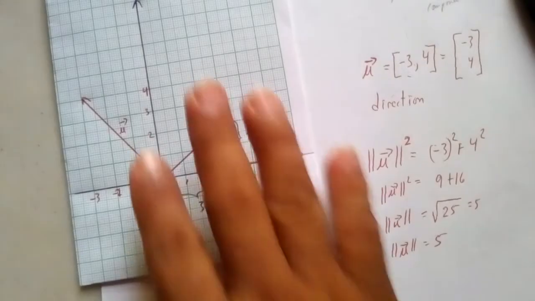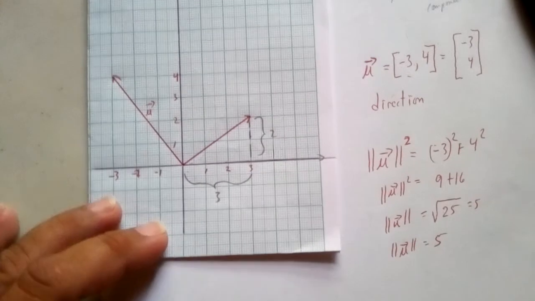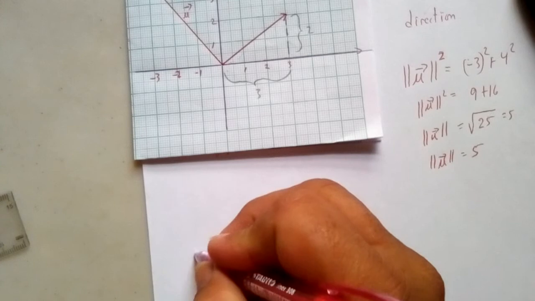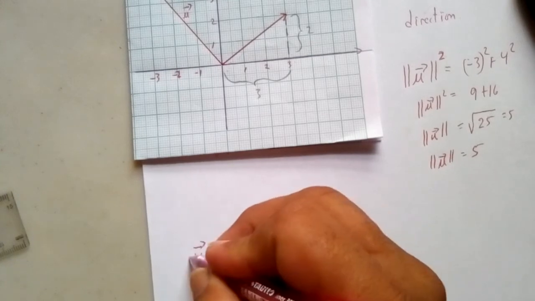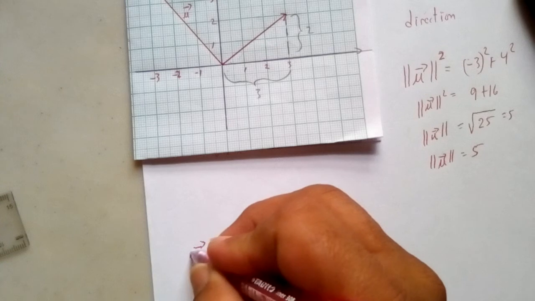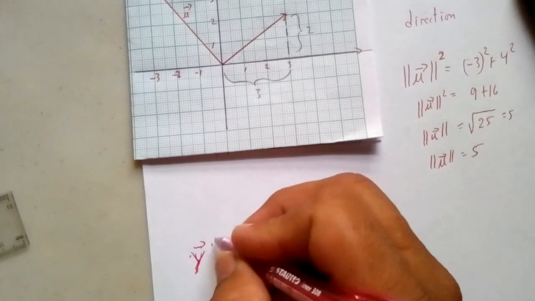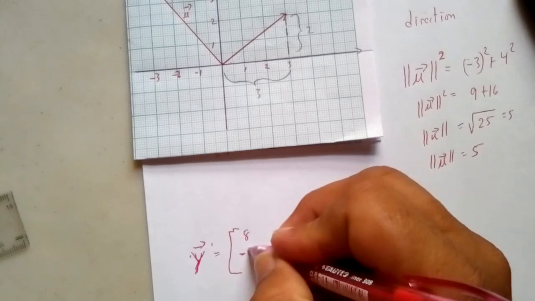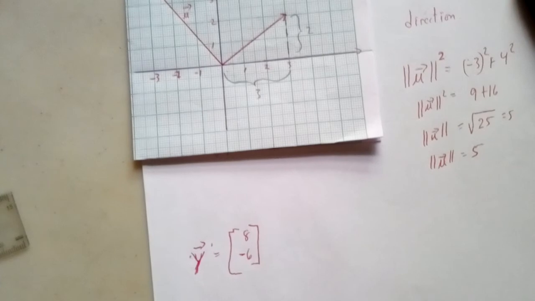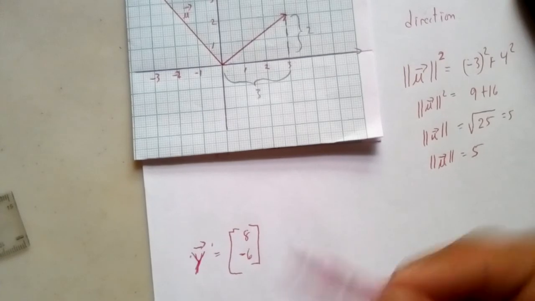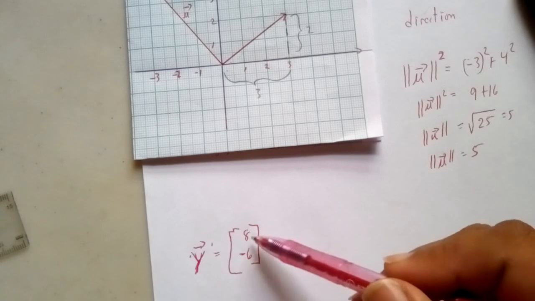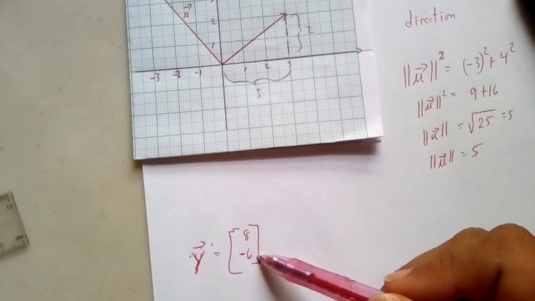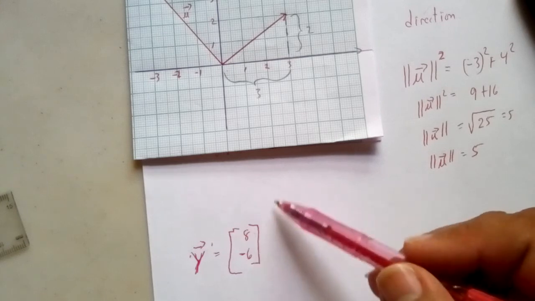Okay, so these two vectors we did from a graph, but what about if we are given a vector, for example y? That's our vector for right now. We say that this vector is 8 and -6. So how do we find the length of that vector? Well, we do know that this vector has a direction because it is telling me to go 8 on your x and -6, which means downwards on your y. But what we want is the length.